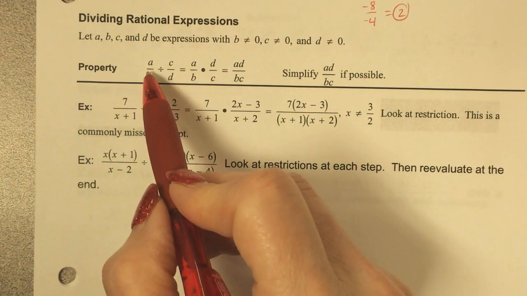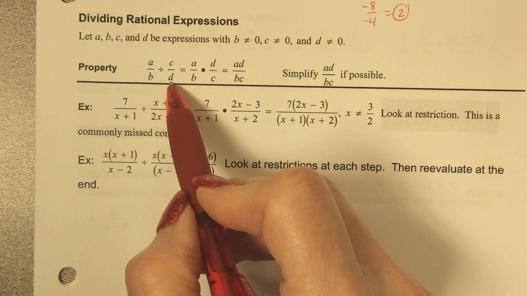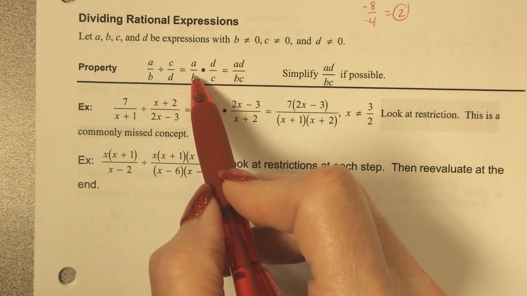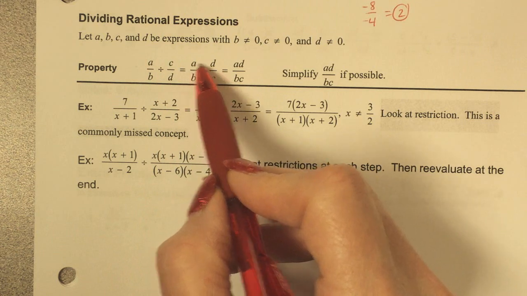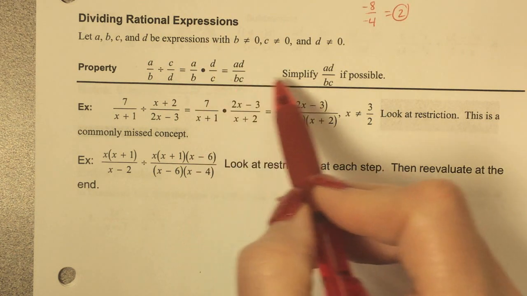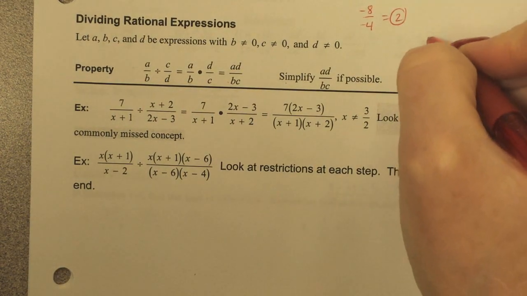All right. Dividing rational expressions. To divide values, a over b divided by c over d, the first fraction stays the same. We multiply by the reciprocal of the second one and just multiply straight across. Simplify if possible. Let me start by doing this with numbers.